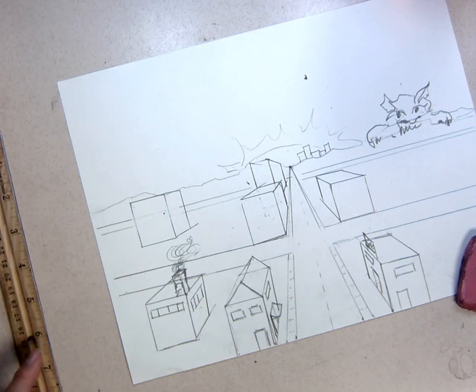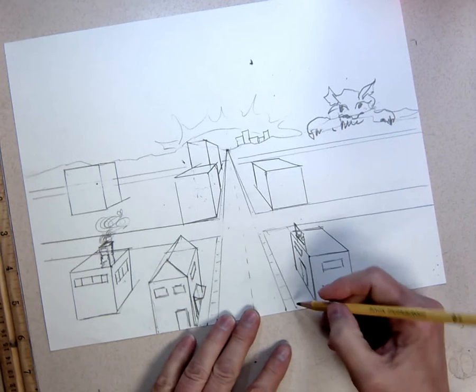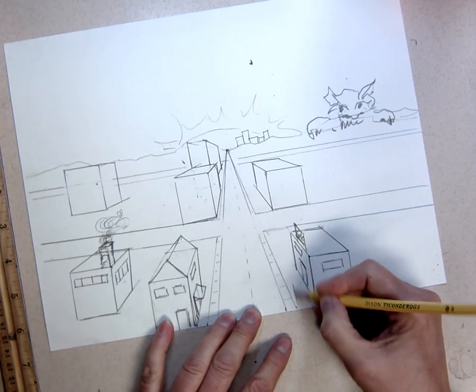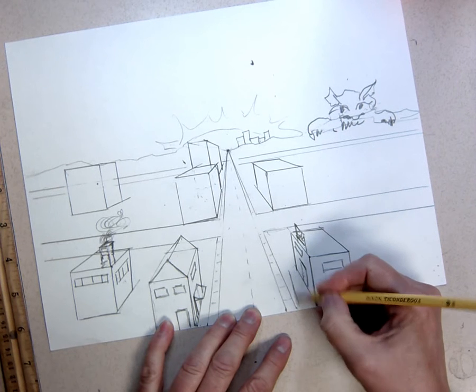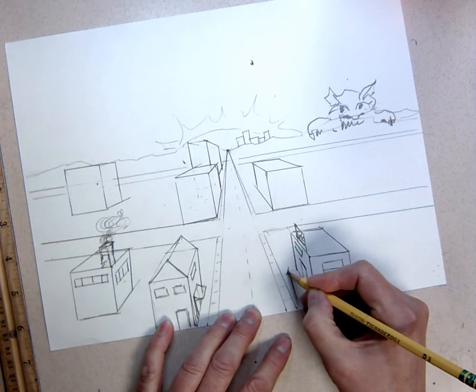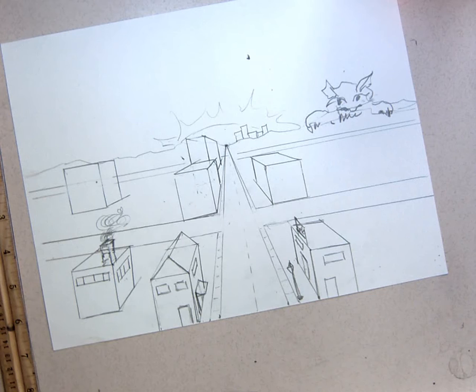Now let's say you want to draw a row of streetlights and get them to all be the right height. So we can try that. We'll put a streetlight here. So let's just start out by drawing a streetlight. However you want your streetlight to look, I'll do one of these old-fashioned looking ones. Okay, so there's my first streetlight.